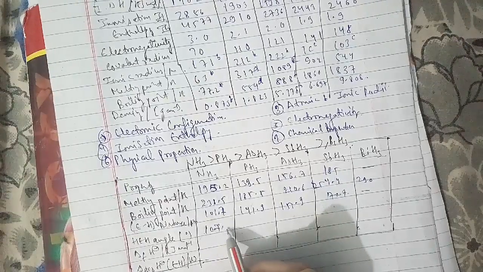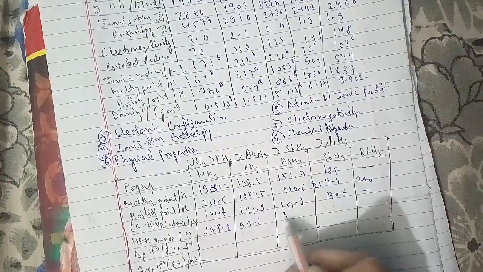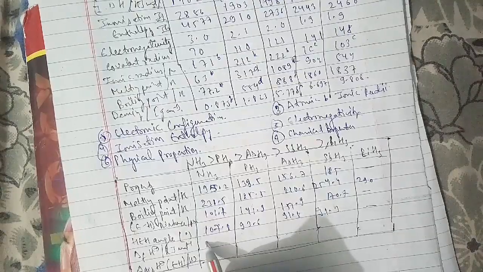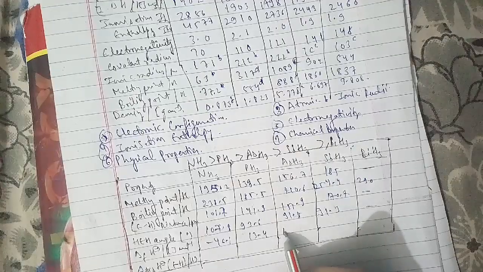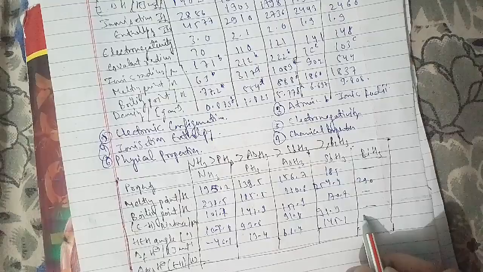Now we'll go further and discuss the reactivity towards oxygen, which is also an important one. As I told you in the starting, we have to cover many more things, and it depends upon the duration and how much we can exceed.